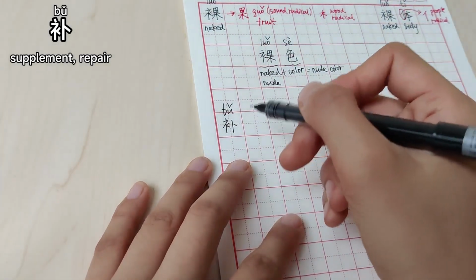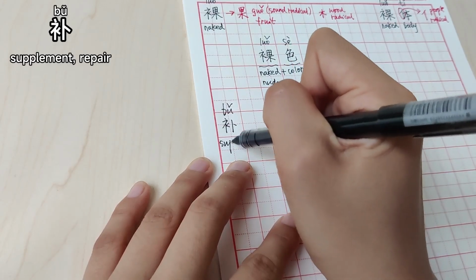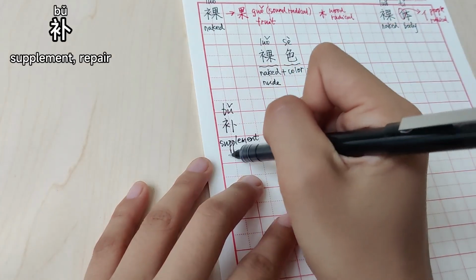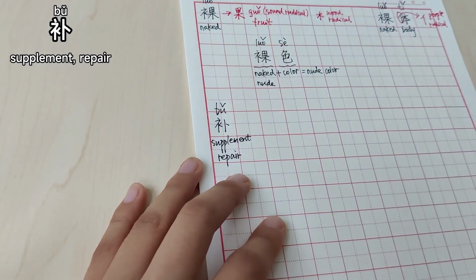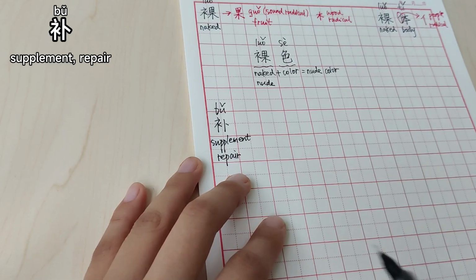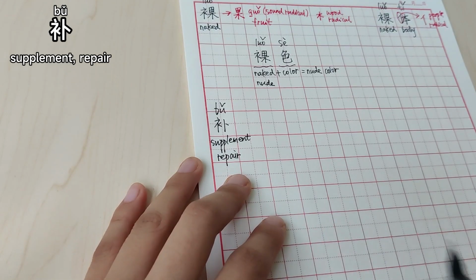And the next one, 补, meaning supplement, or it could also be repair. Because if your clothes got broken, then you need to repair them, right?